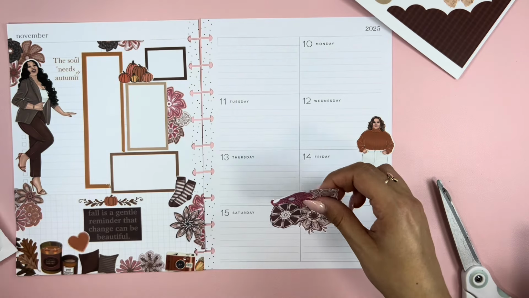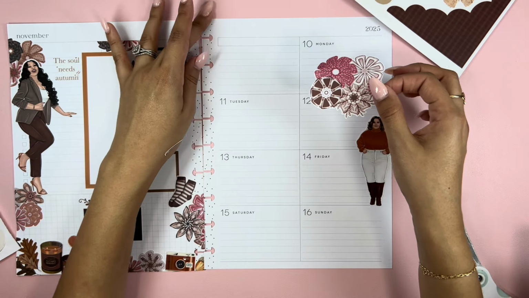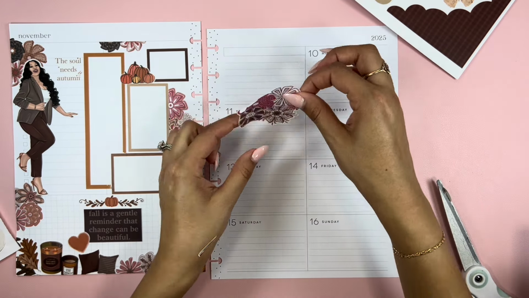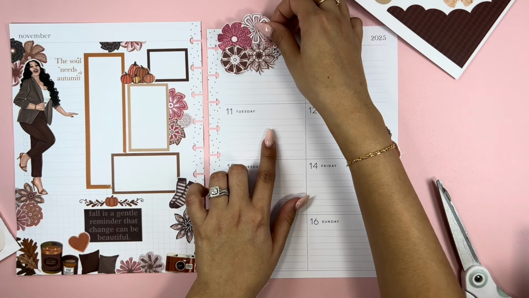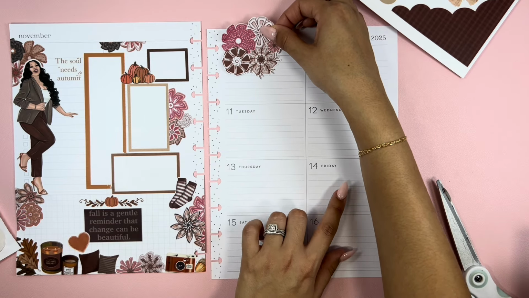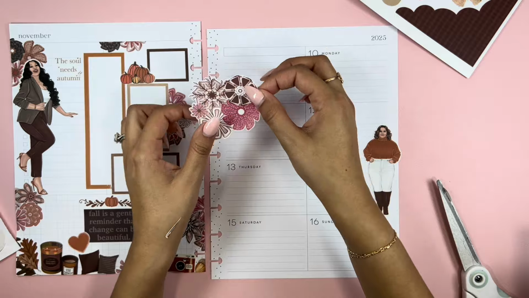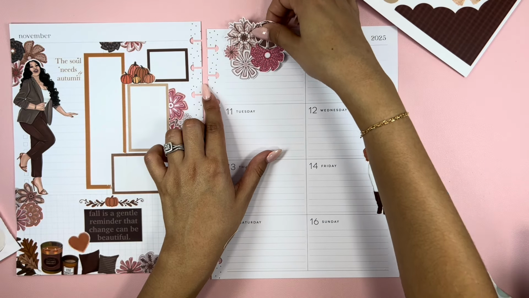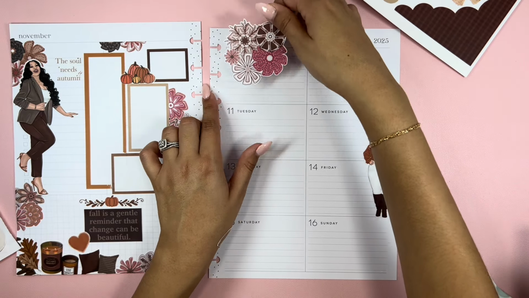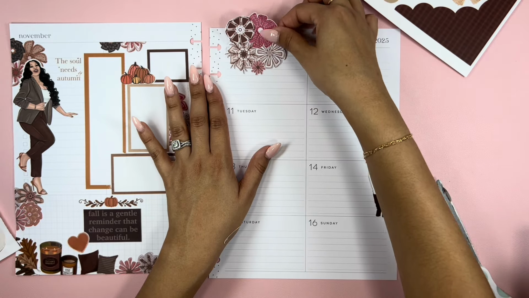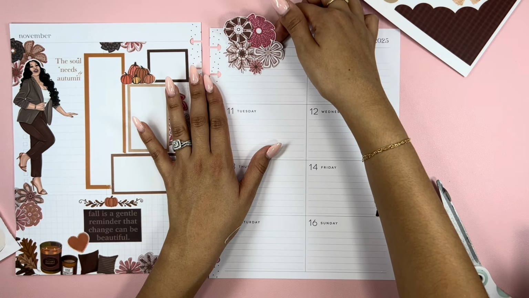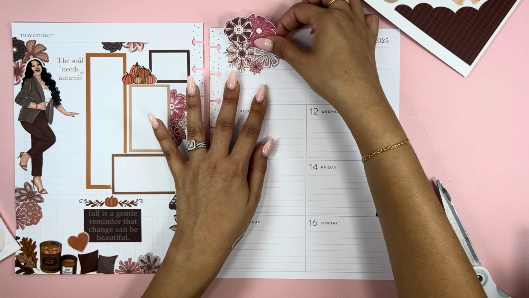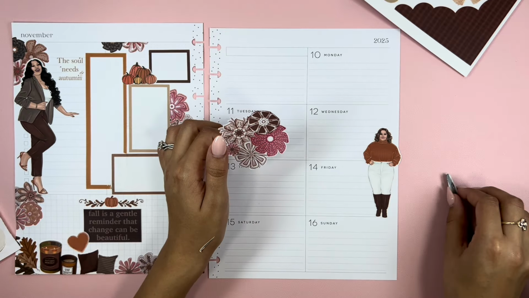All right, so I was thinking maybe I could put like a quote or something there, but maybe I can take, let's see, how do I want to do that? I can take a floral, cut it, put something decorative there. Let's do that.